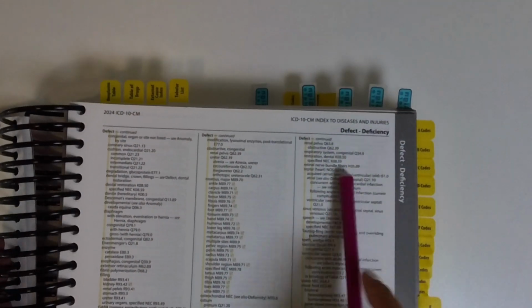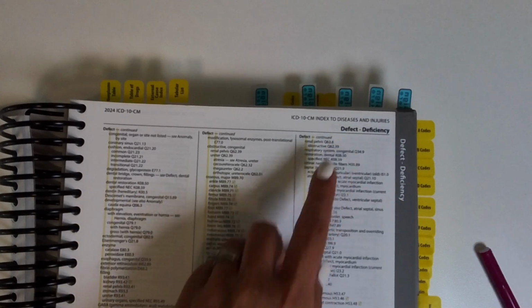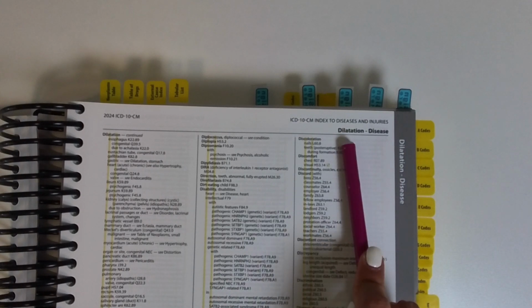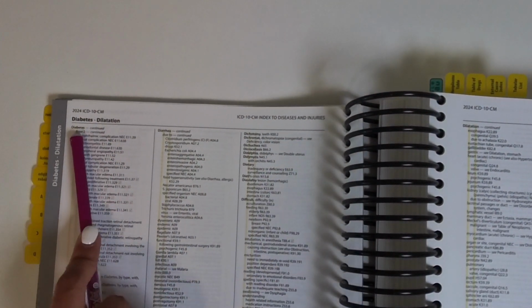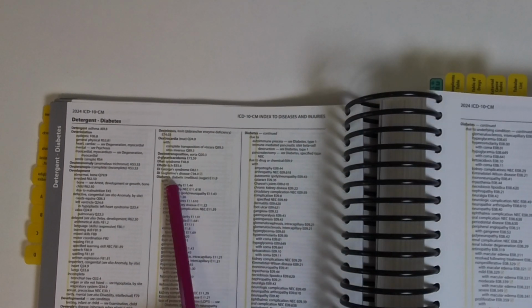We have right here defect. So the second letter for diabetes is I, D-I. Let's look for that. We have dilatation, D-I-A, right here. We have diabetes. Let's find the very beginning of diabetes right here.